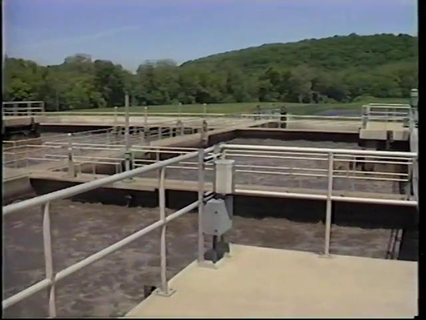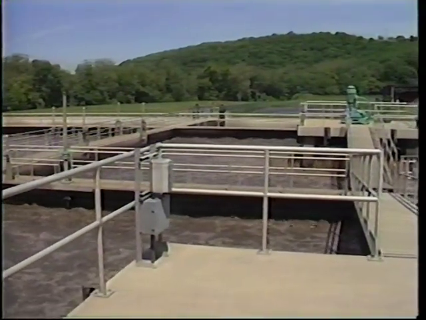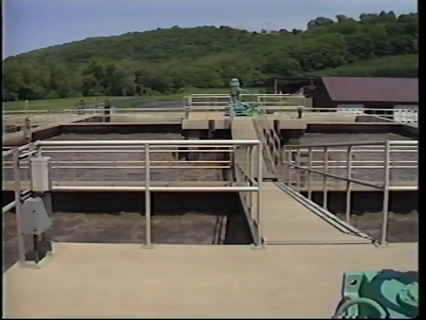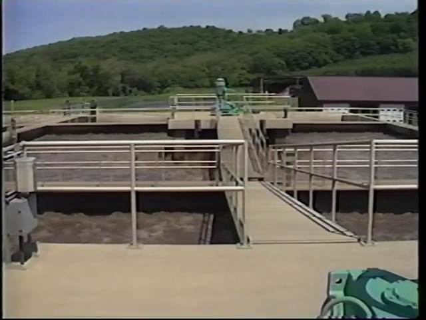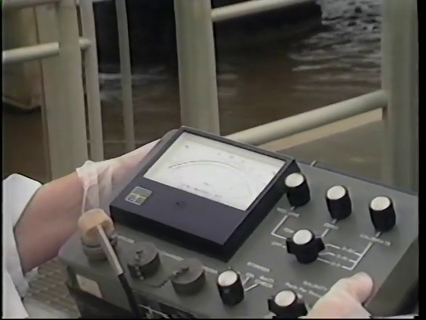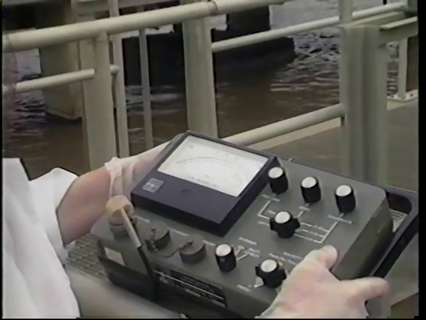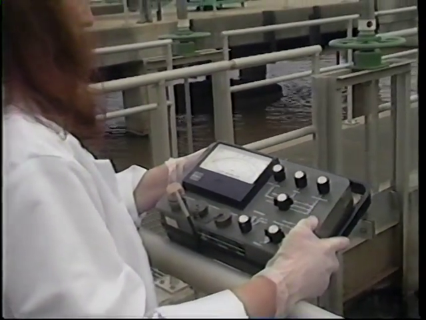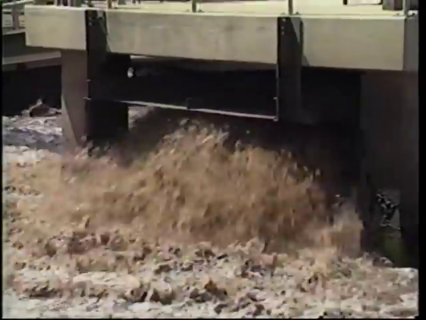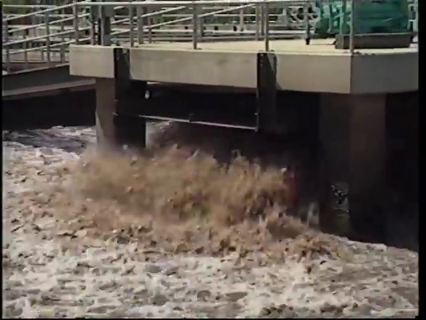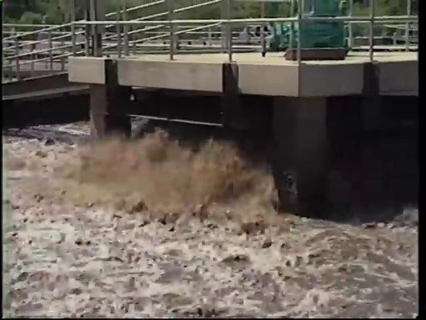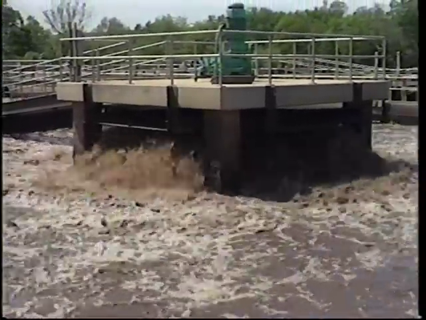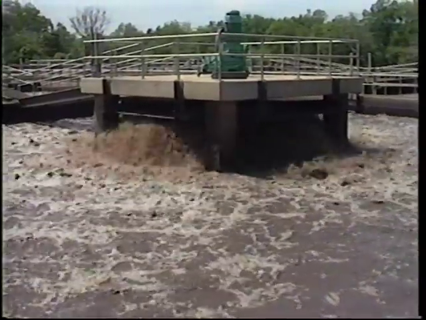When operating in the step feed mode, the influent wastewater is distributed at different locations through the course of the aeration tank. This mode of operation distributes the oxygen-demanding pollutants throughout the entire aeration tank as opposed to concentrating it at the inlet end of the tank. This helps to reduce oxygen sags in the aeration tank. Loadings and detention times for step feed are similar to conventional activated sludge.